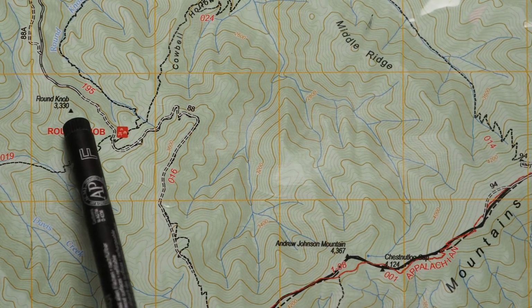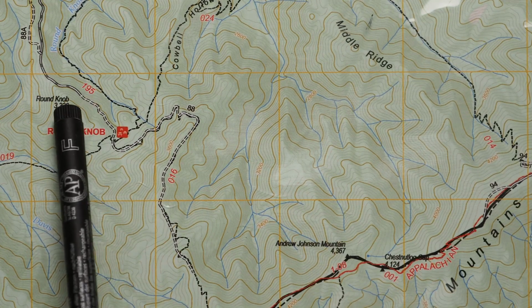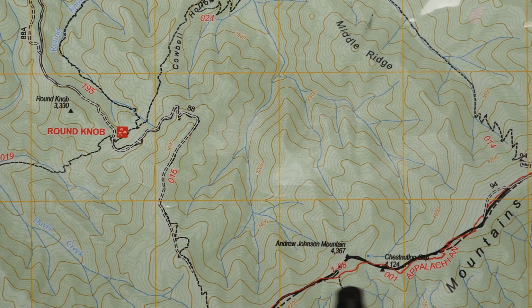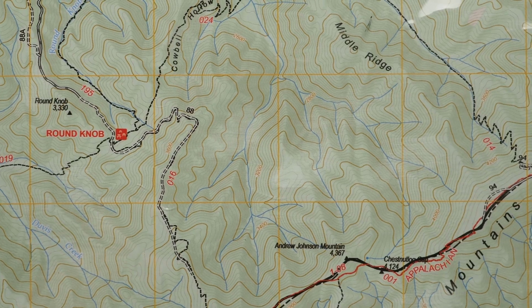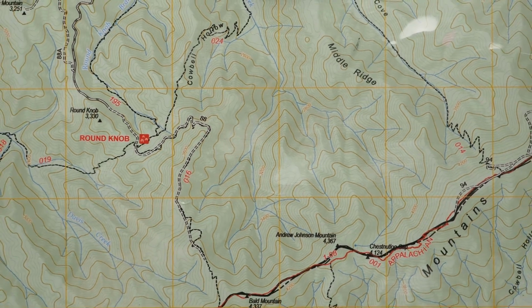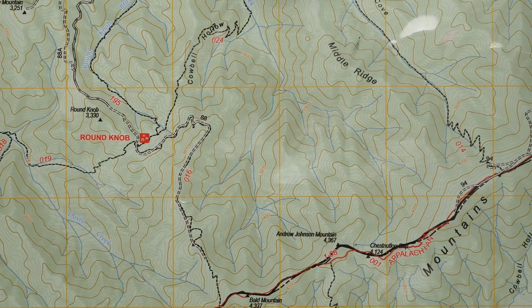We are going to be focused on Round Knob as our first location, and then we're going to go from Round Knob to Andrew Johnson Mountain. And then let's zoom out so we can see that trail. Alright.